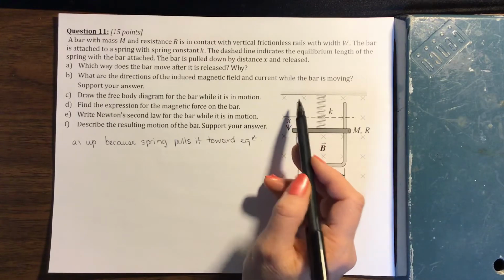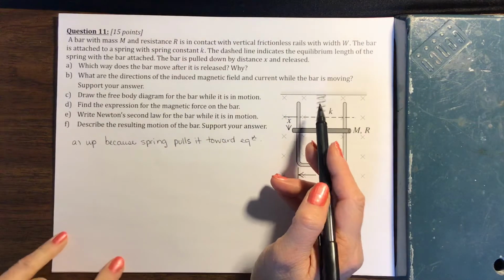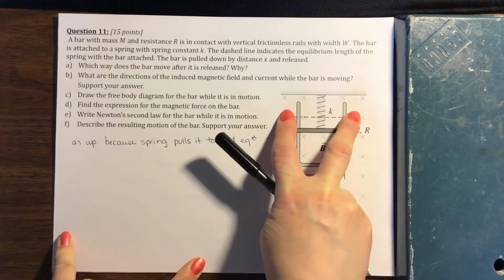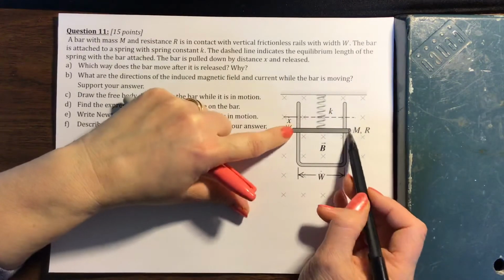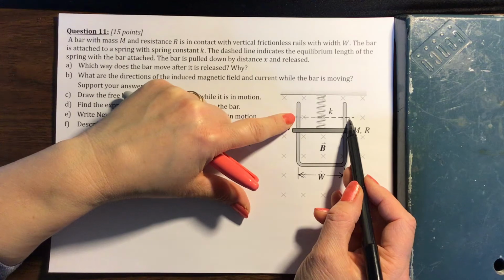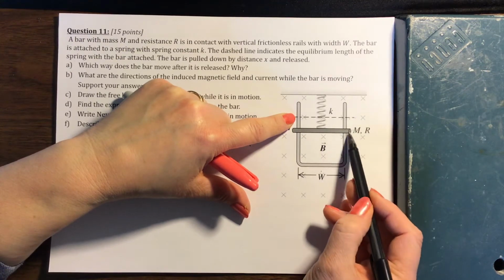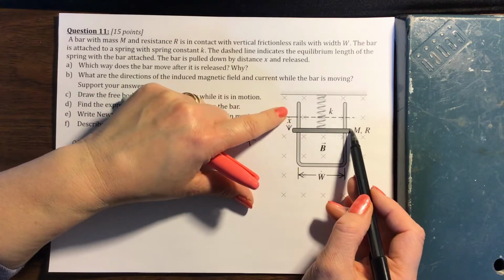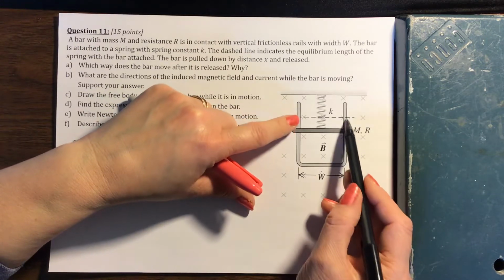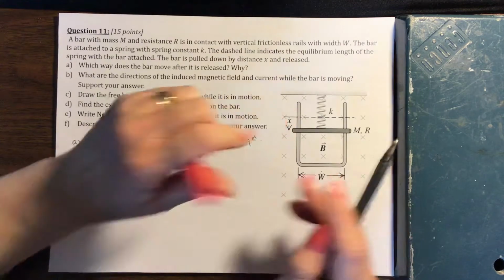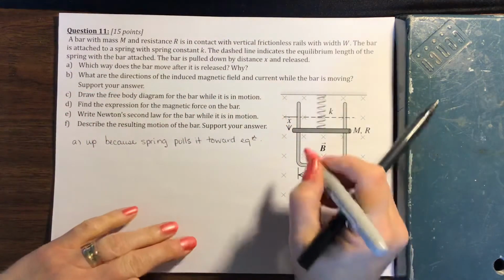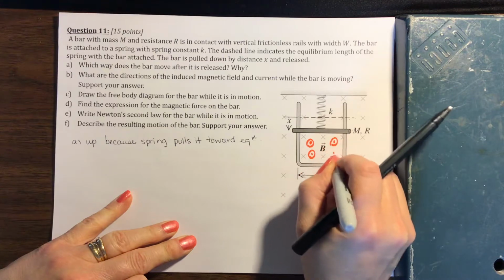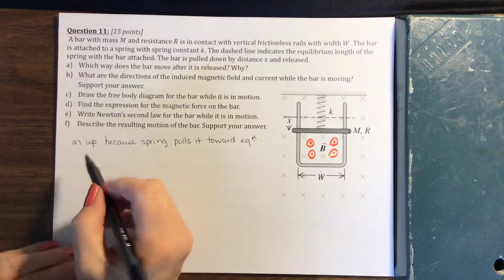So let's think about what's happening here. This is going to be a Lenz's law application. So our bar moves up. By moving the bar upwards, we're increasing the magnetic flux where the magnetic field points into the page. Lenz's law says that nature will always oppose whatever change we make. So if we make a region with more field pointing into the page, the induced magnetic field is going to have to point out of the page. And that's represented with a set of dots.